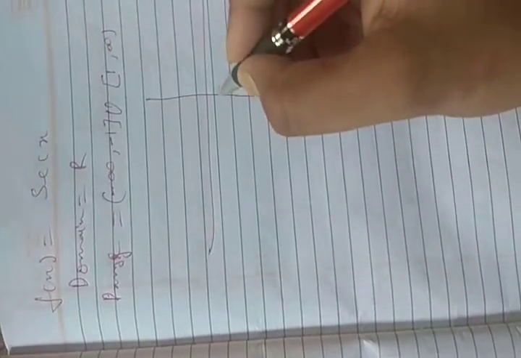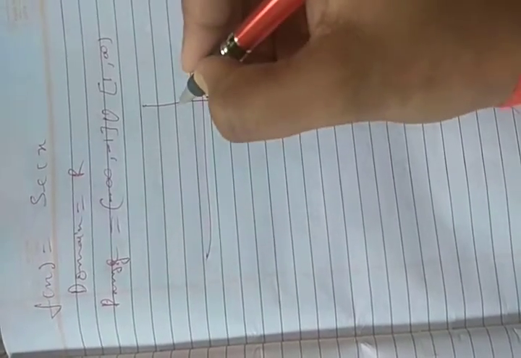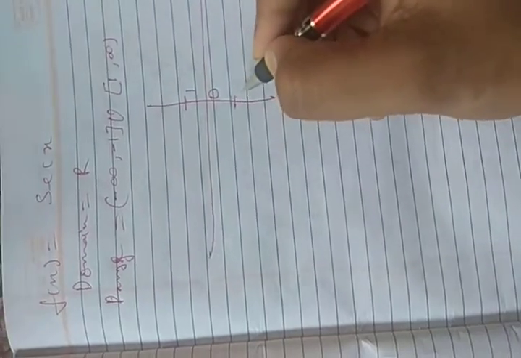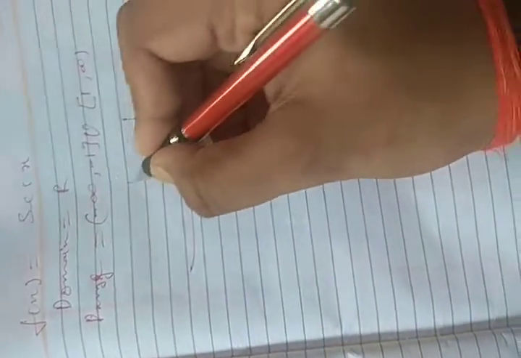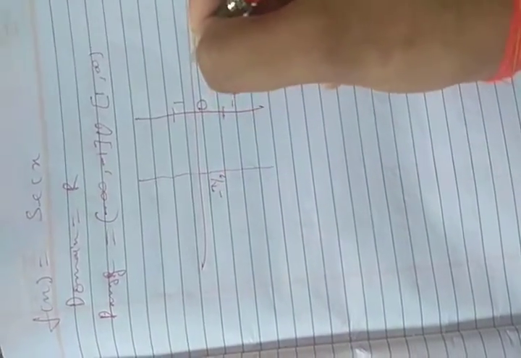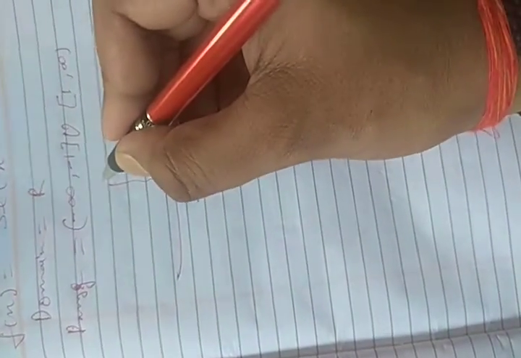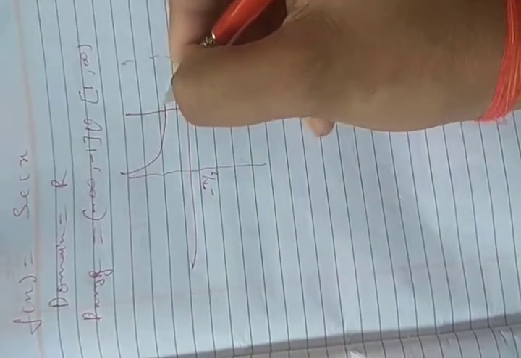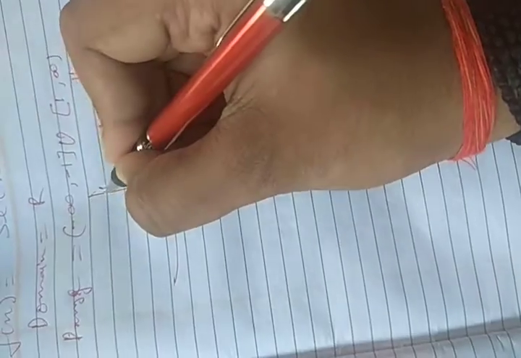Suppose we have a value of 0 over here, and 1 and minus 1 over here. This is the limiting value, minus pi by 2, and this is the limiting value, pi by 2, with the dotted lines, both the limiting values will be there, and the curve will move like this. It's all about the value.